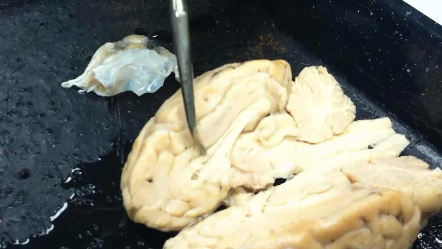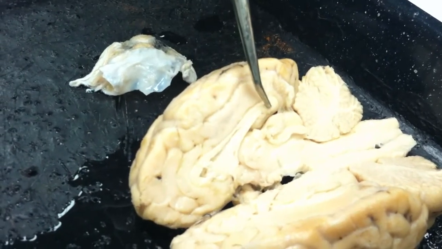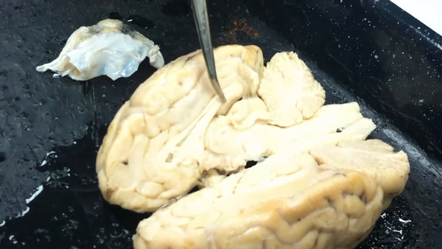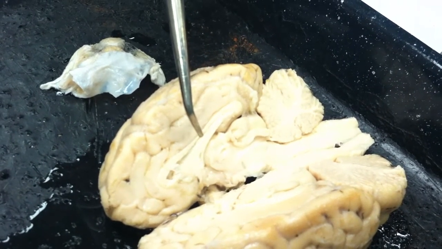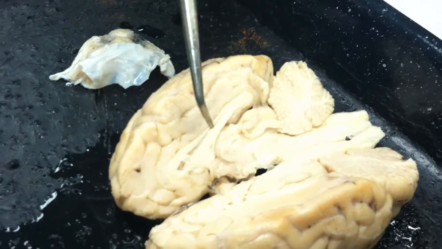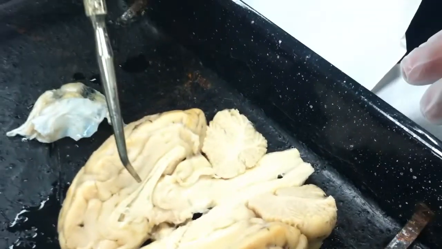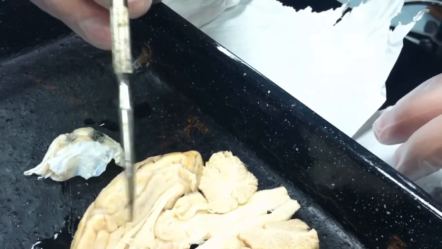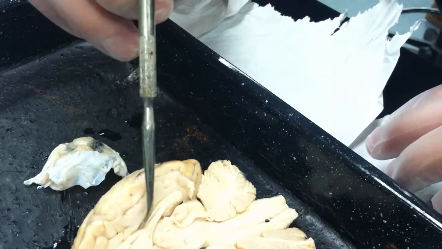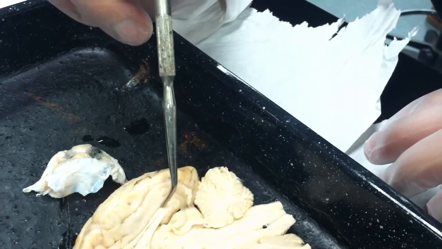Extending off from the back end of the corpus callosum and coming forward is a little tongue sort of structure. I'm going to open up the ventricle a little there. This is the lateral ventricle, that little opening right there. The white band on top is the corpus callosum. And that little tiny one on the bottom here, that is the fornix.